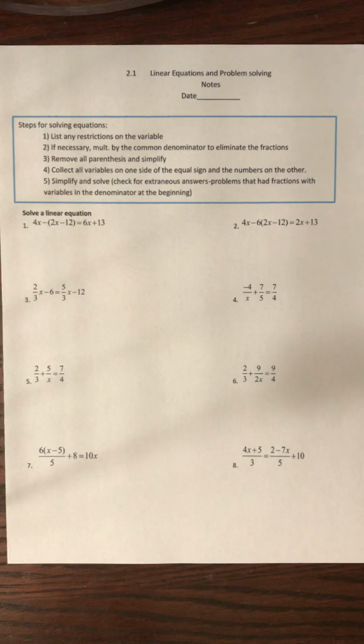Hey guys, so here I am in my home studio, also known as my kitchen table, and we're going to do our first section of notes today. It's on section 2.1, linear equations and problem solving, and the first thing I want you to do, if you haven't done it yet, is pause this recording and print out the notes. They're available to you on Schoology. It's very straightforward what it says, so go ahead and pause the video now.